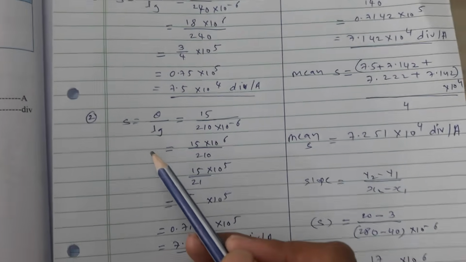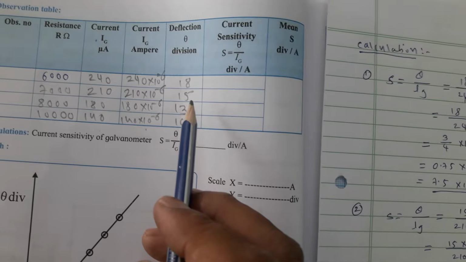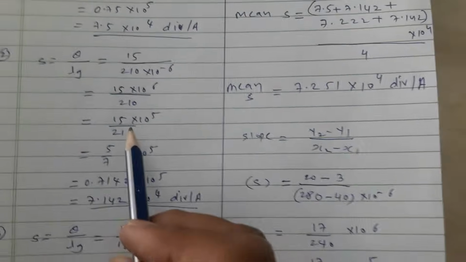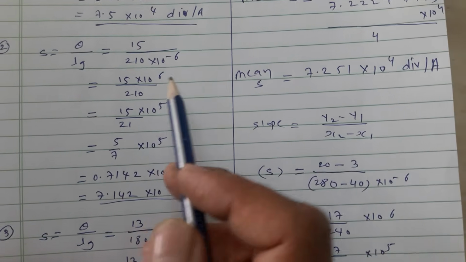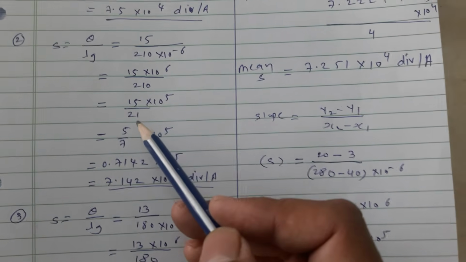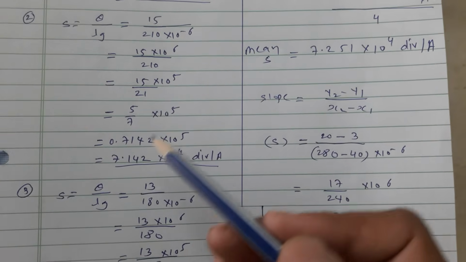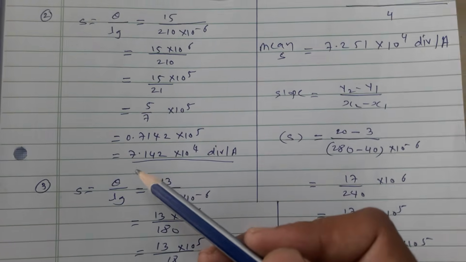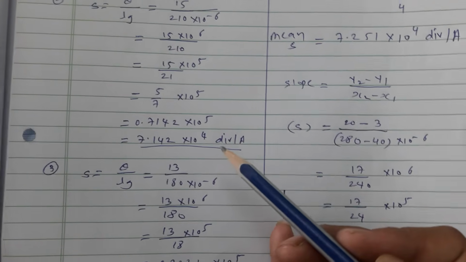Same way, second calculation: sensitivity is equal to theta upon I suffix G. Theta in the second case, how much do we have? Theta is 15 and this is 210 into 10 raised to minus 6. So the corresponding current 210 into 10 raised to minus 6 goes up as plus 6. In the same way 15 upon 21 into 10 raised to 5, that we wrote as 5 upon 7 into 10 raised to 5. Since the calculations are simple, you can do it directly, otherwise we require a log. So the answer we got is 7.142 into 10 raised to 4 division per ampere.